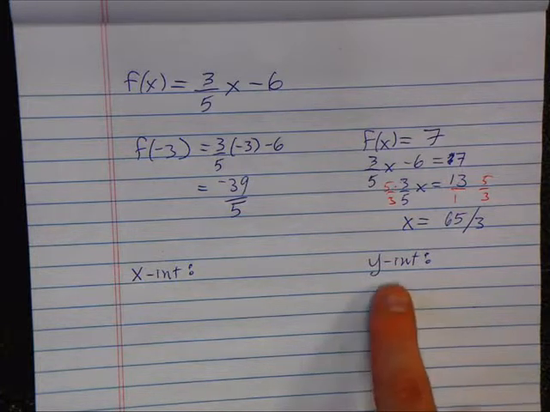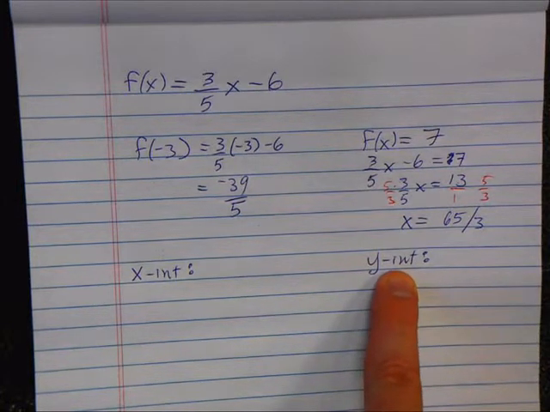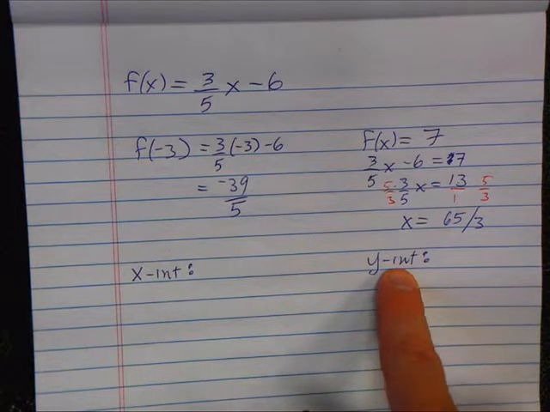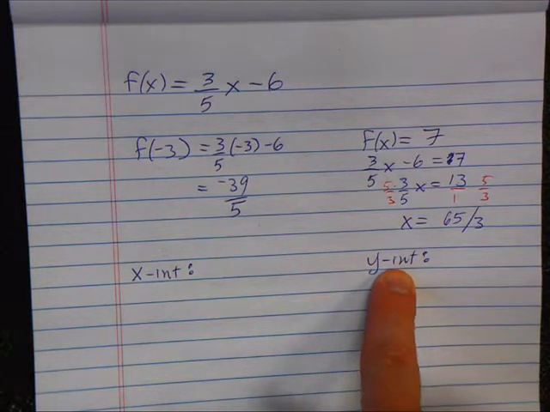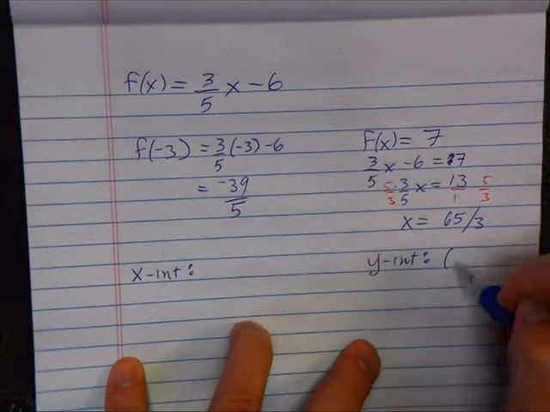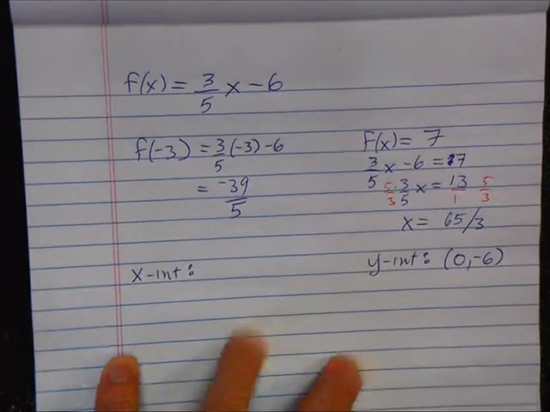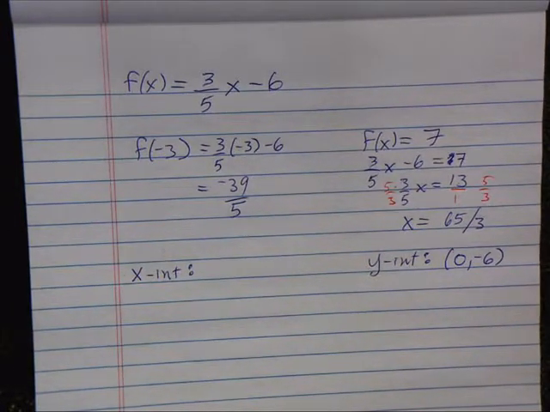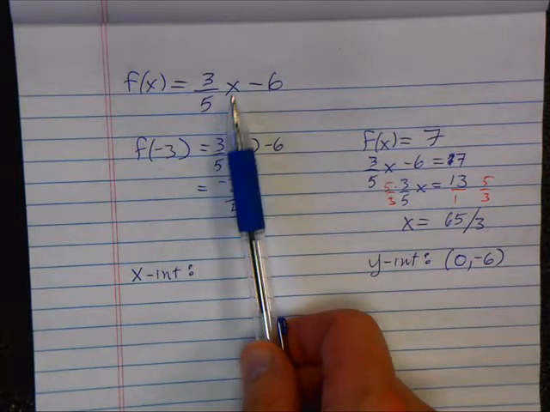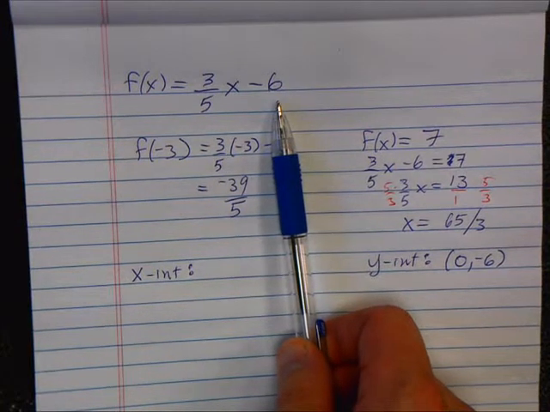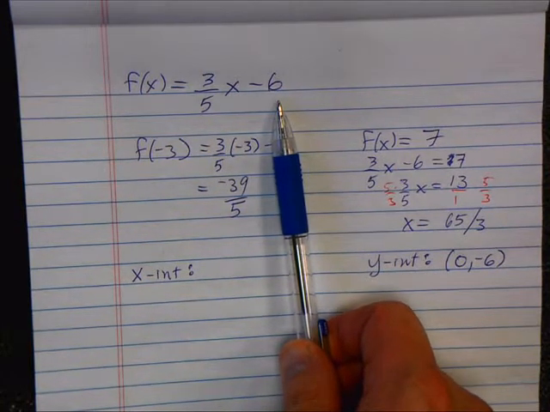Let's go to the next one. This one, I'm going to go to y-intercept because y-intercept is the easy one. What's the y-intercept? Again, I would prefer (0, -6), but I would accept just -6. And how do you know the y-intercept is -6? This is in y equals mx plus b form. That right there is your y-intercept. That one was easy. You don't really need to do any work for that one.